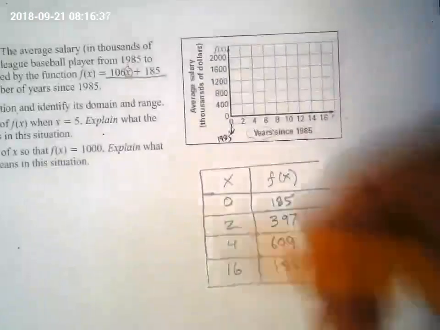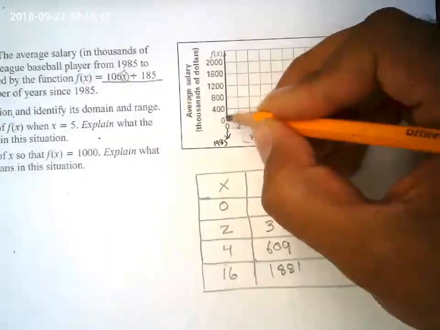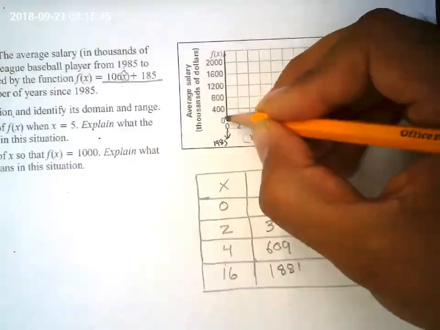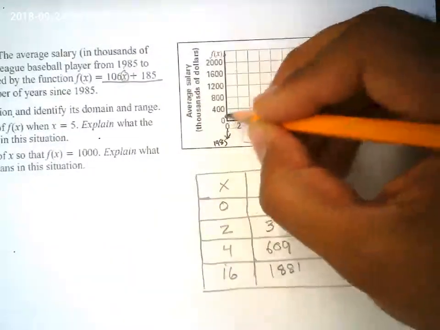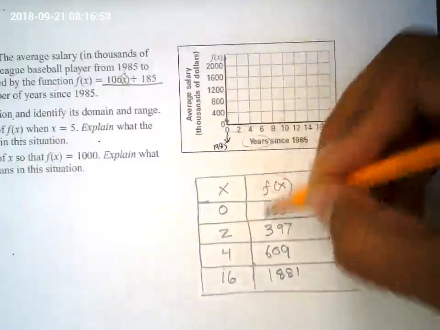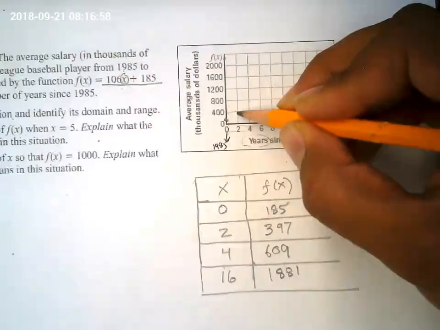Okay, now we can graph it, right? So here for 0 is 185. 185 is down somewhere in between. 400 here should be here, so 185 is down below the half of this, from 0 to 400. Then for 2, you have 397, which is close to 400, right here.